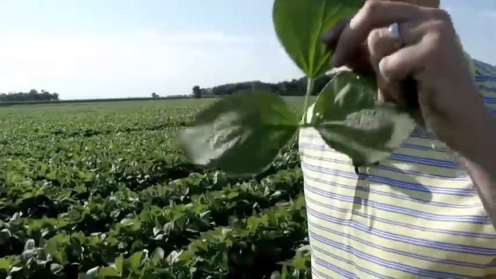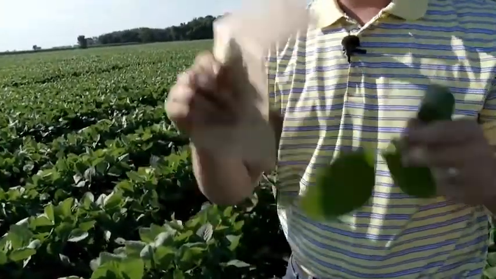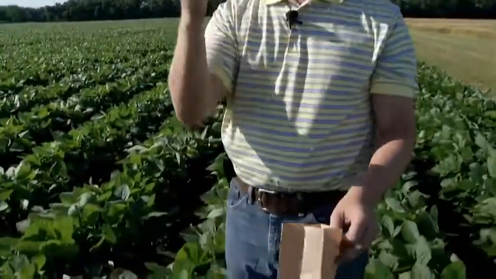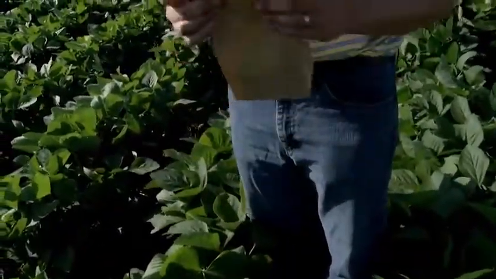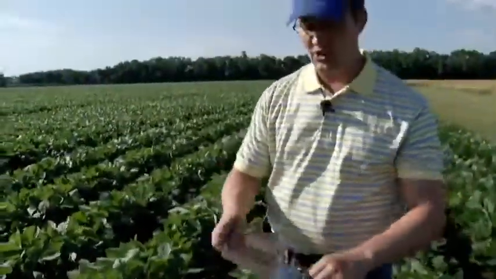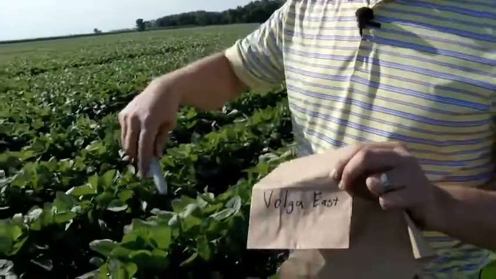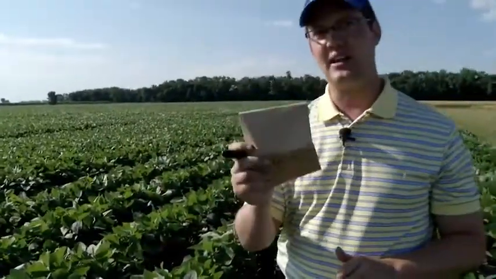What you want to do with these is collect 30 of them from the field that you're interested in, and put them in a paper bag. Just a brown paper bag that you can get from Walmart or any other store, sack lunch size. Open that up, and put 30 of these trifoliates in there. Once you've collected 30, just fold it shut and send it into the lab. Something else you're going to bring with you is a magic marker, to mark the bag for the lab. For example, this is the Volga East field, so I wrote Volga East. Again, send it in a paper bag like this, box it up, and send it to the lab of your choice.